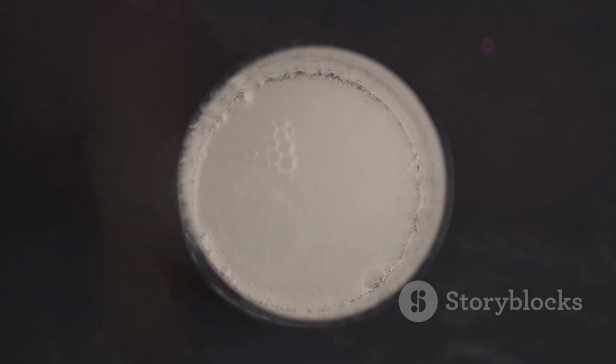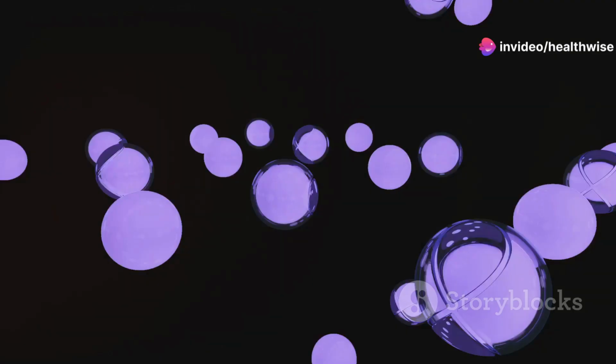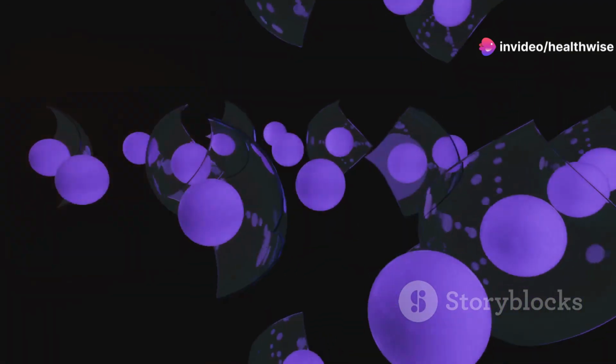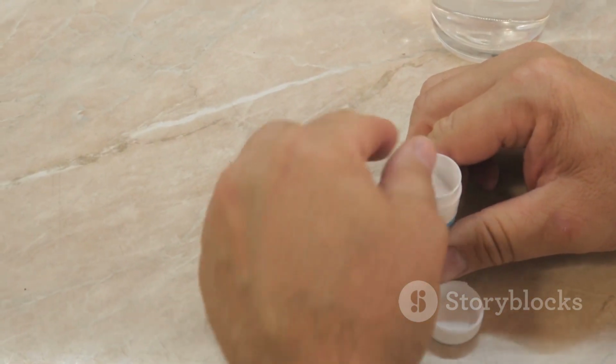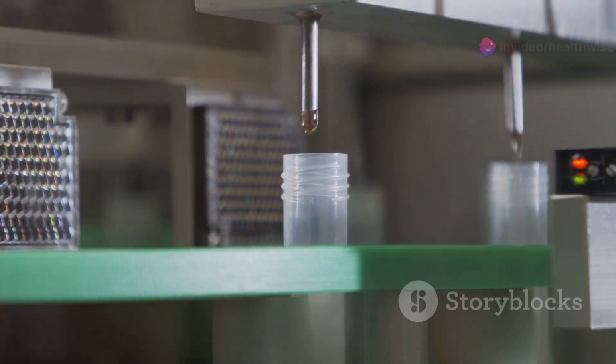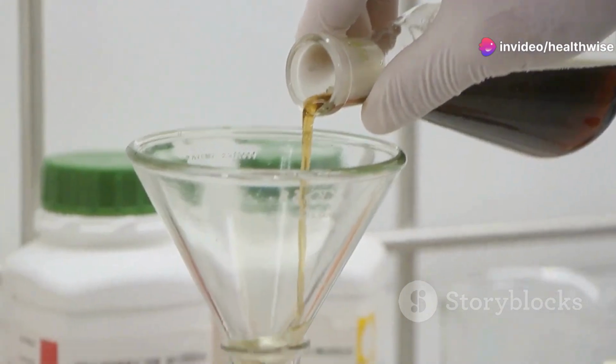In TLC, the stationary phase is a thin layer of material like silica gel adhered to a plate. The mobile phase, usually a solvent, moves up the plate by capillary action. Here's how it works. You apply a spot of your sample near the bottom edge of the plate. Then, you place the bottom edge in a reservoir of solvent. As the solvent moves up the plate, it carries the sample with it.